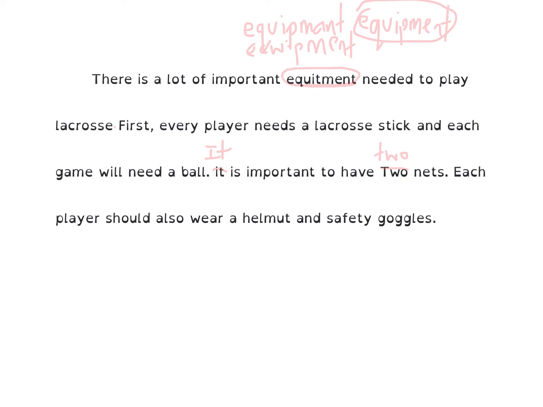Each player should also wear a helmet and safety goggles. My brain's telling me that doesn't quite look right, so I'm going to try the best guess strategy. I'm going to write it a few ways. Now, when I look at these different ways of spelling helmet, my brain's telling me one of these looks better than the others.